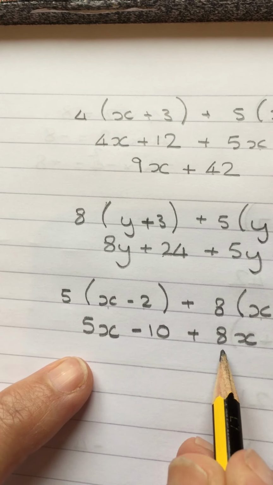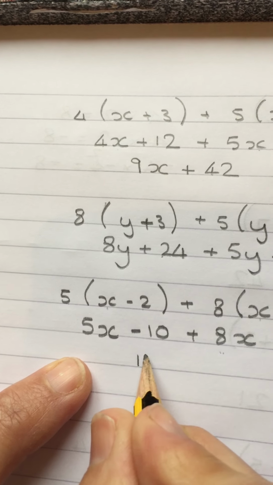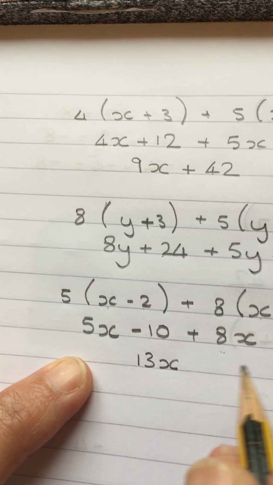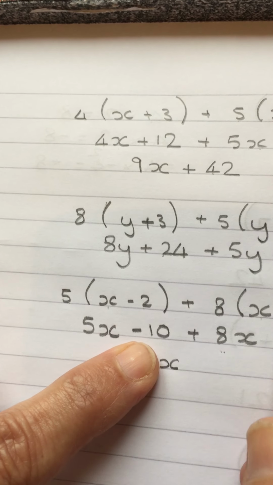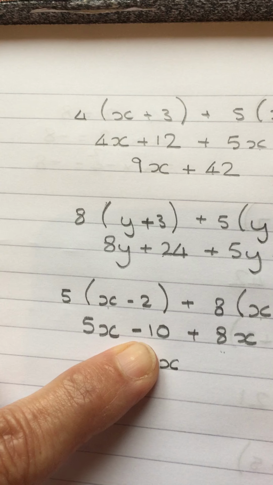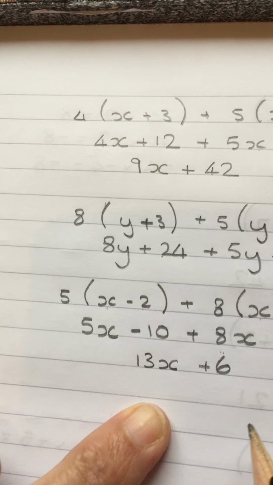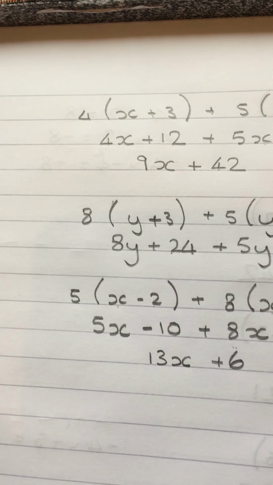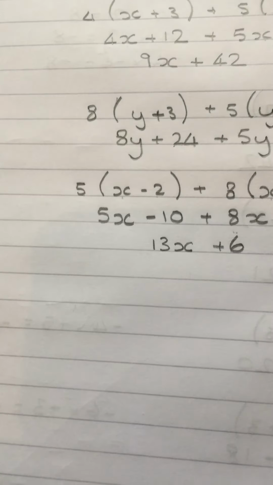So these ones match. So I've got 8 plus 5 again. That's the same, Ben? So it's 13x. And then I've got negative 10, because these two match, plus 16. So what's negative 10 plus 16? Very good. Plus 6. So that's collected up my like terms. And another one. I'm just hoping you can see it on there.